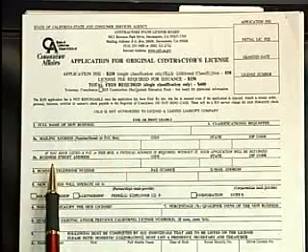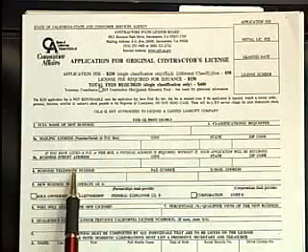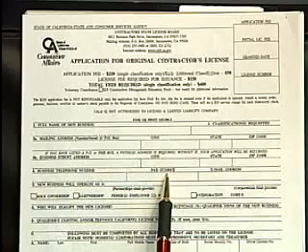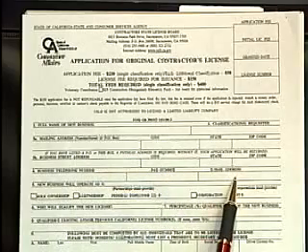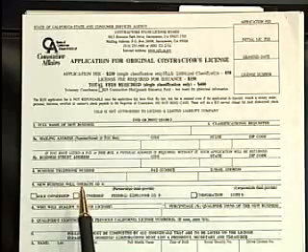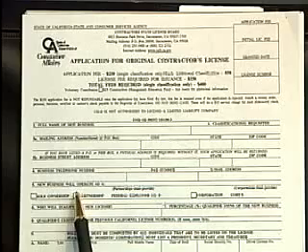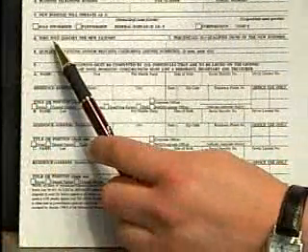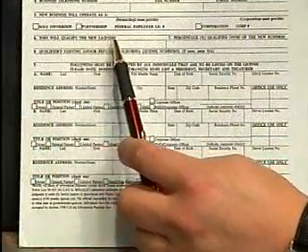Now, you will have to include a phone number on that line, and then your fax number, of course, along with an email address. In this next section, sole proprietor, if this license is just for yourself, then you would check that box. If you intend to have a partnership, then you will have to include the partnership on the next line A and line B.